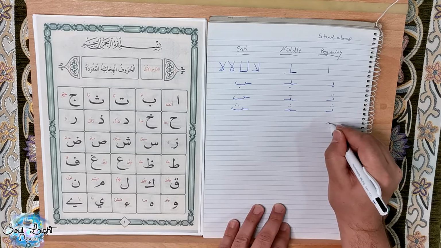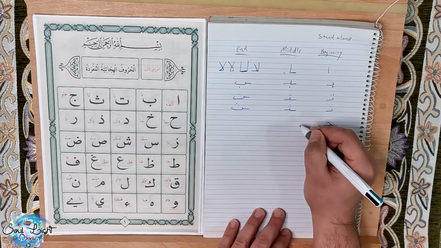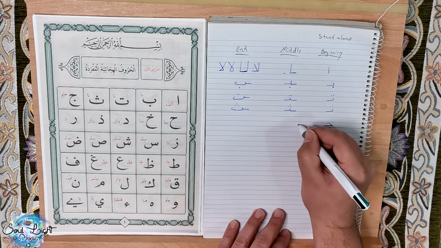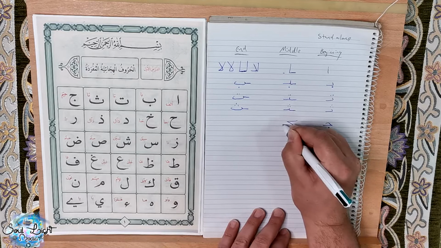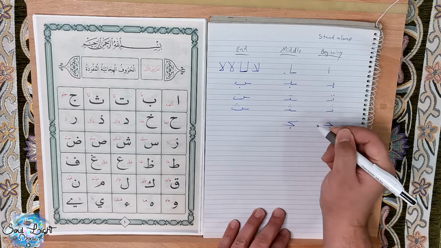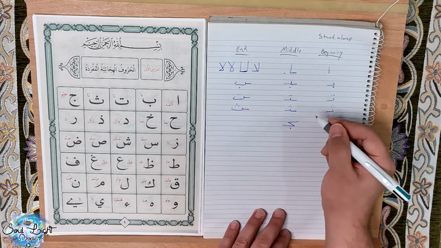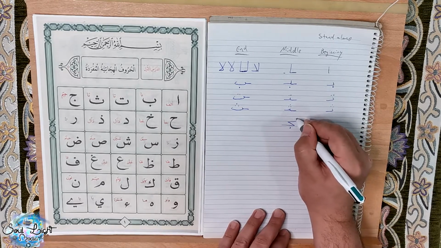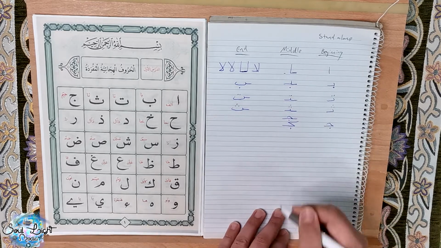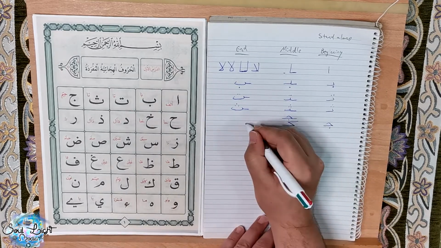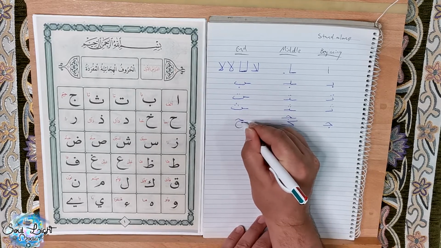Next we have jim. Jim at the beginning of a word, it will look like this. Jim in the middle of a word will look like this. Let's say the letter comes from here, jim will look like that. Or another way it can look, as an example, is like this. Okay. Next, at the end of a word, it goes like this. Its normal form.